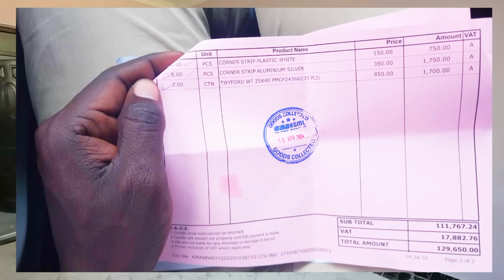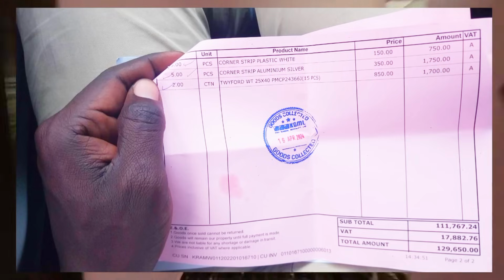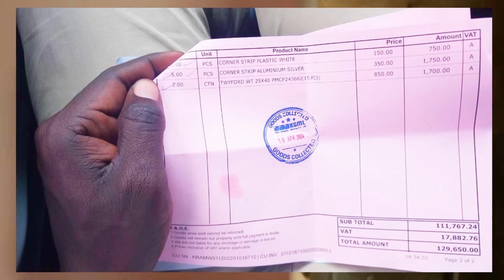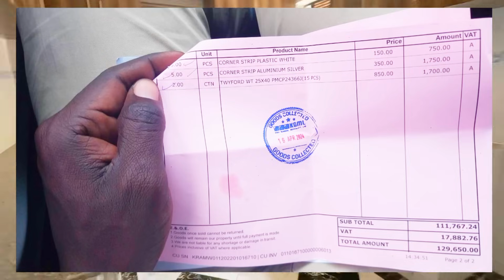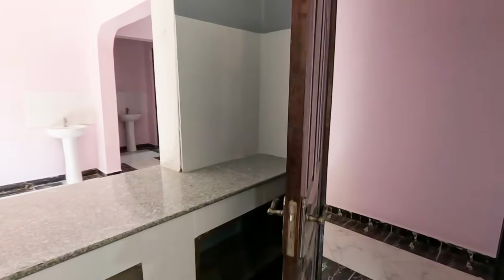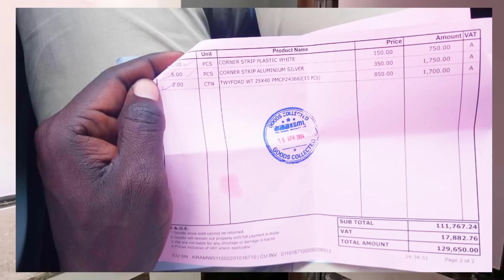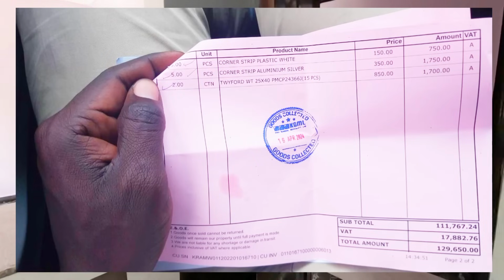Then we also bought corner strips, plastic ones. Though they were not enough, we had to add others. But these corner strips, here are the corner strip. I'm trying to show so that someone who doesn't know, these are the corner strip. The total cost of the corner strip we bought, they are going for 150 each. So the total was 750, but we added others.